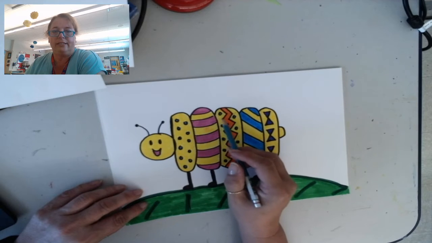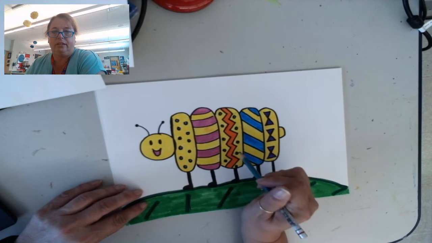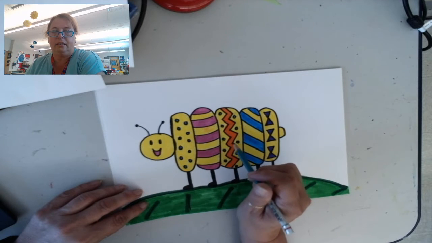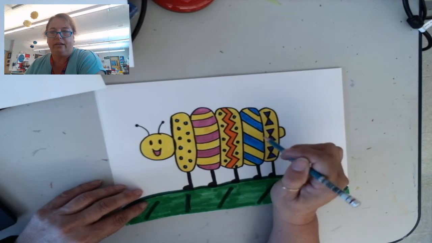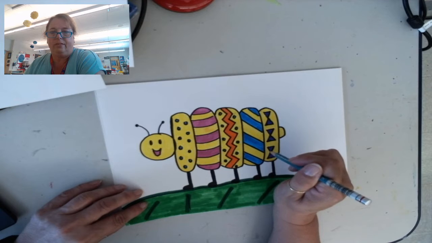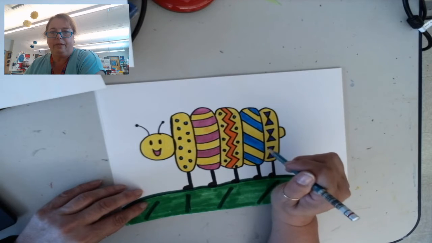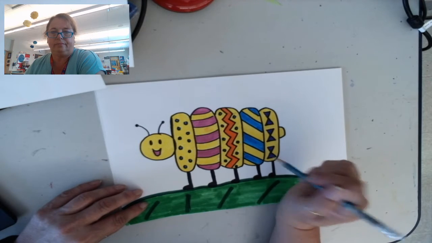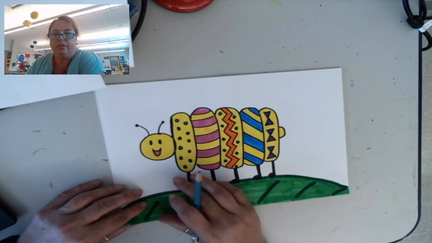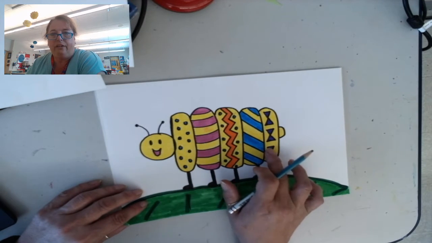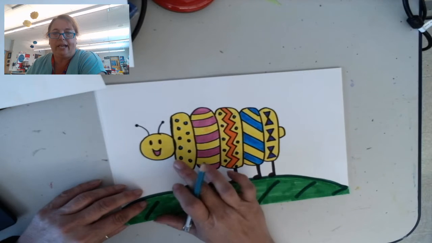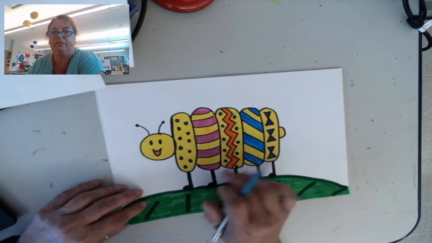And this pattern has a zigzag in the middle, and then dots around the zigzag. This one has diagonal stripes. And this one has what looks like maybe bow ties on it. Okay? So we're going to have 1, 2, 3, 4, 5 patterns and a head and a little tail for our caterpillar.